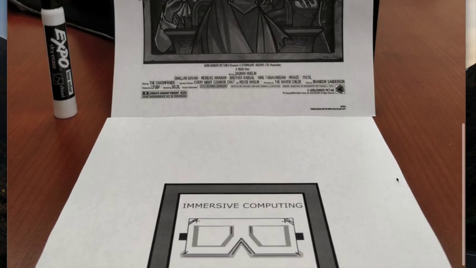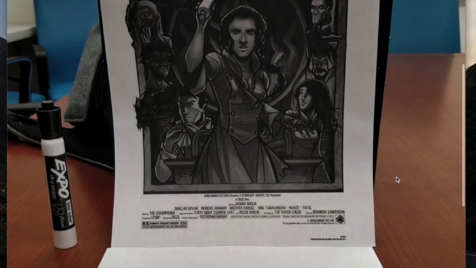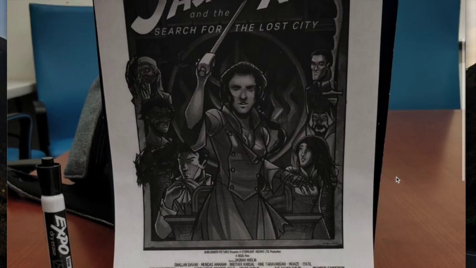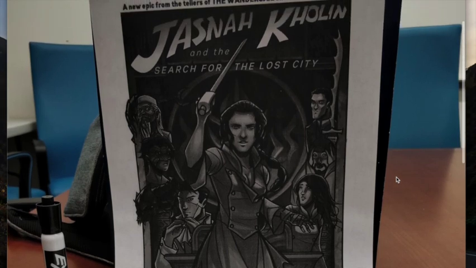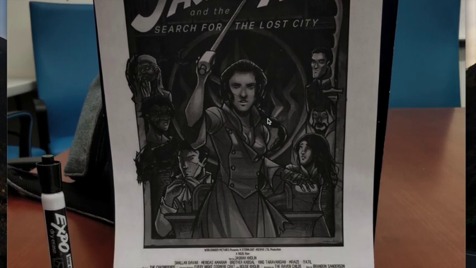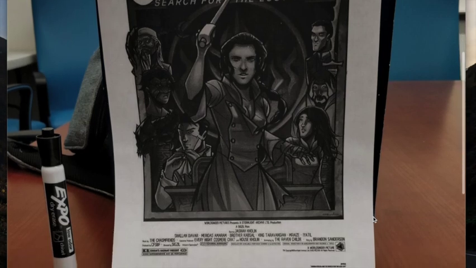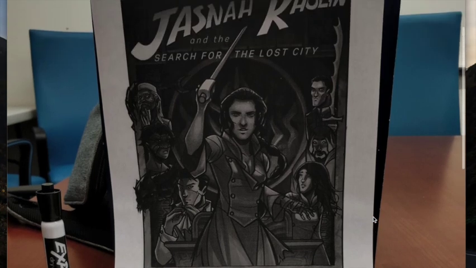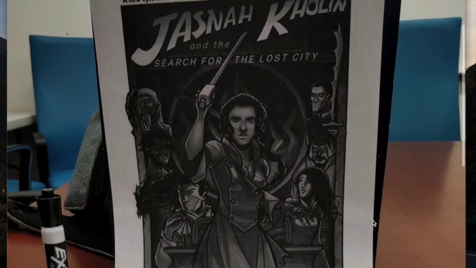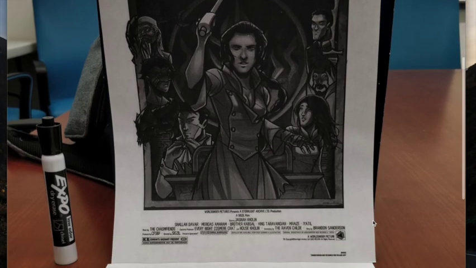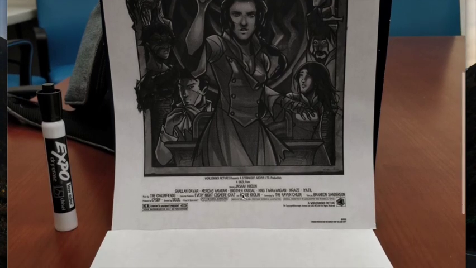Secondly, we have a poster of Yasna Colin in search of the lost city, Urithiru. Notice that the poster is in the YZ plane and is slightly curved. We note this detail as we wish our 3D reconstruction to capture this curve in the poster. Finally, on the left, we have a simple whiteboard marker.